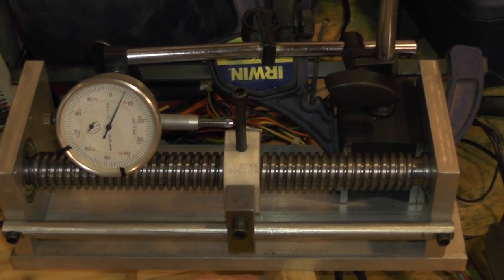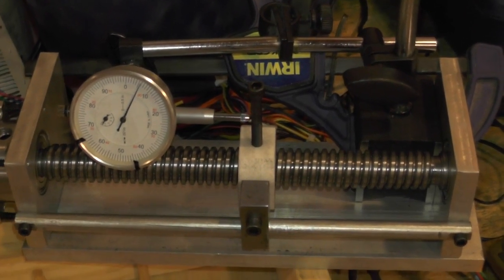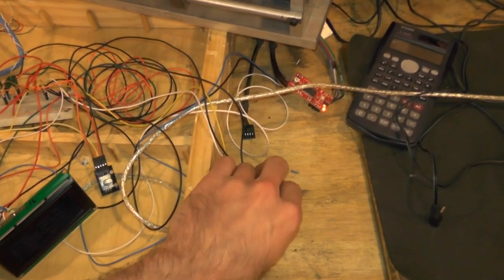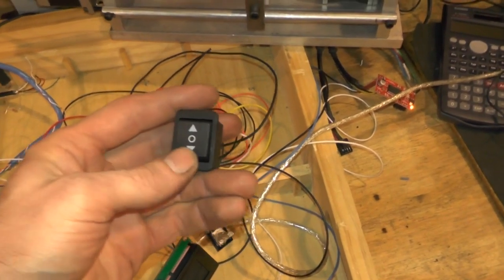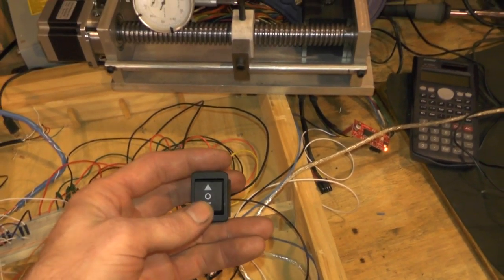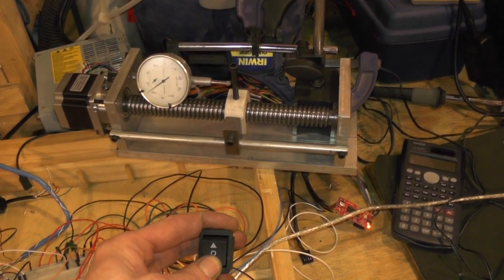This nut with the screws and everything sticking out of it, that's going to simulate the head. Over here, I have a momentary switch for the car windows, something I got off of Amazon. This is going to simulate the rapid, or control the rapid, which I can show you right here.